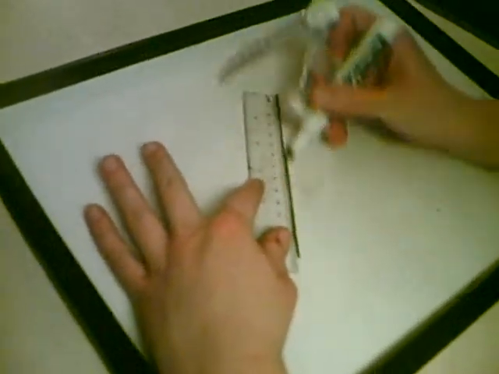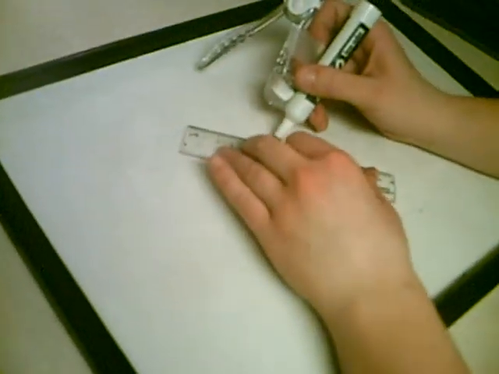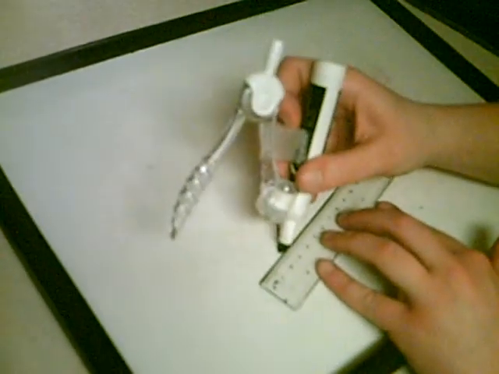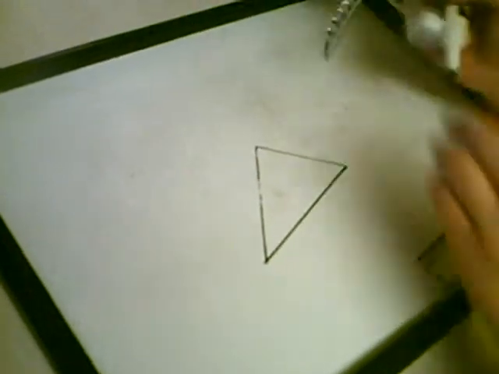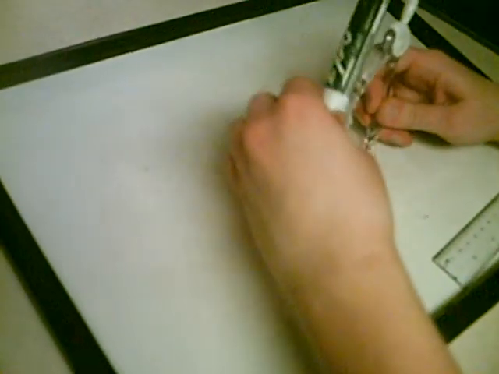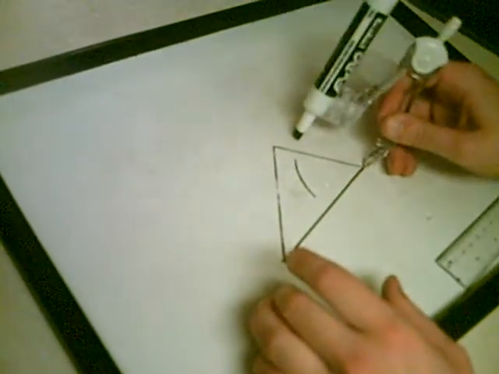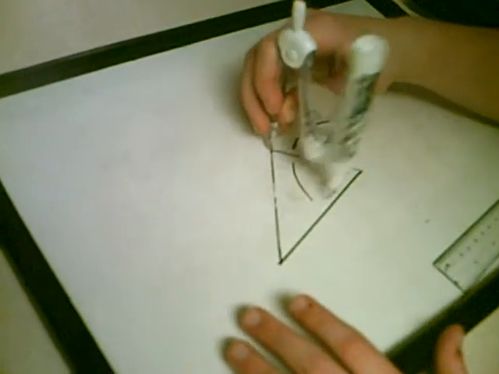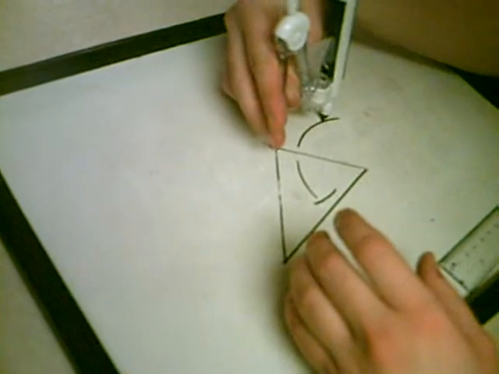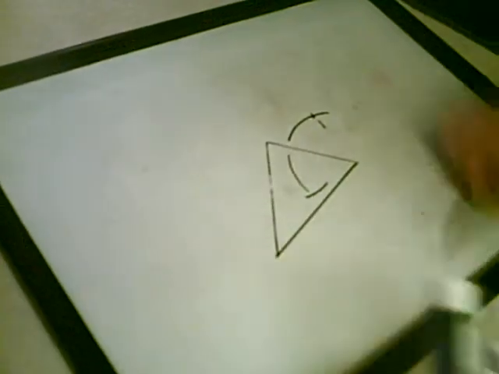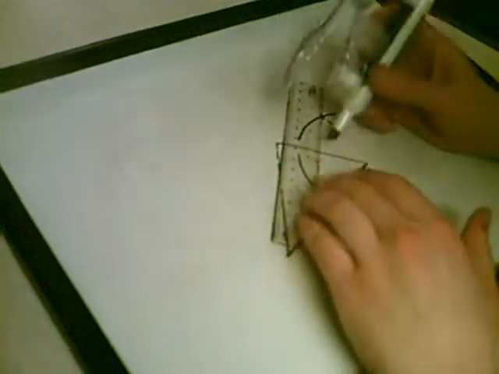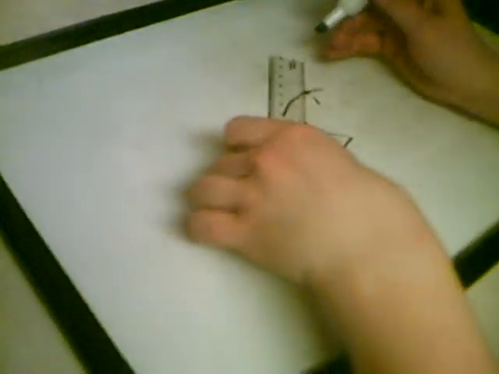Now, a mid-segment of a triangle is when you connect the midpoints of two of the lines in the triangle. So the first thing you have to do is find the midpoints of lines. So I'm going to do that, and that, and that. And I can determine that the midpoint of this line is right there.